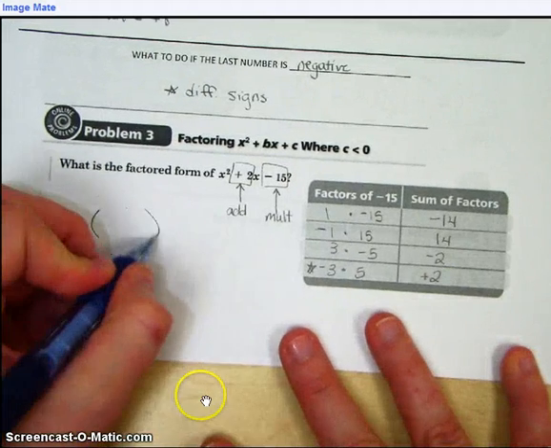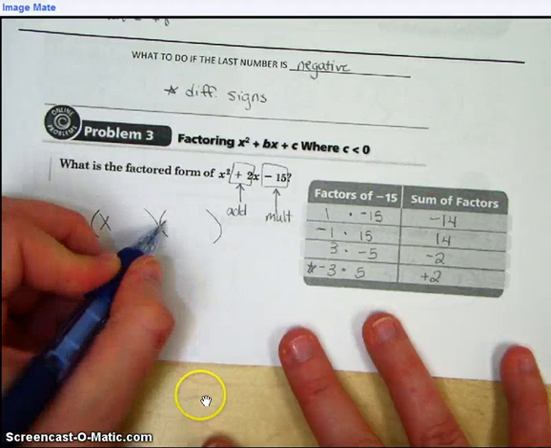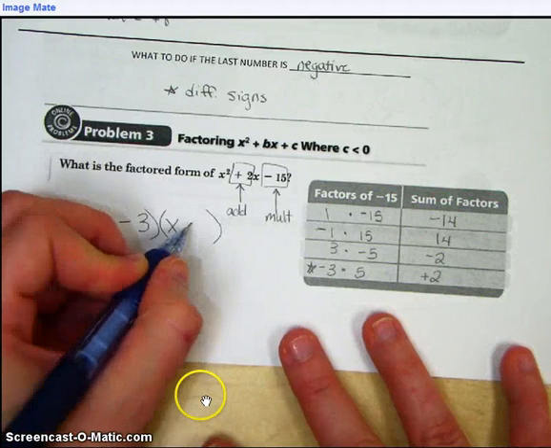So when we do our double parentheses here, put x and x, put a minus 3 and a positive 5.